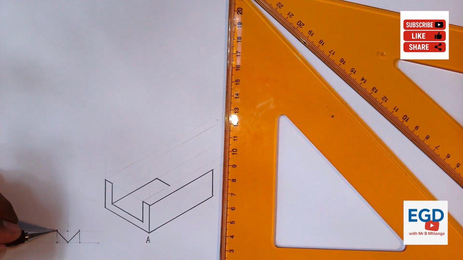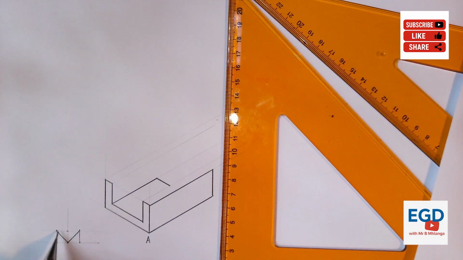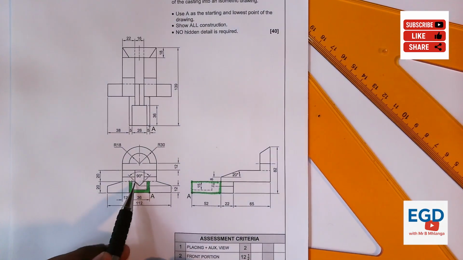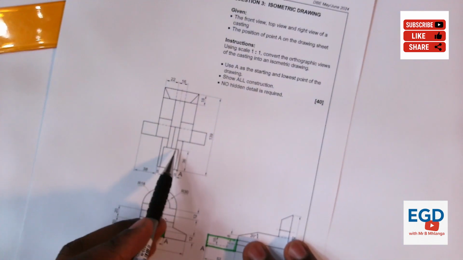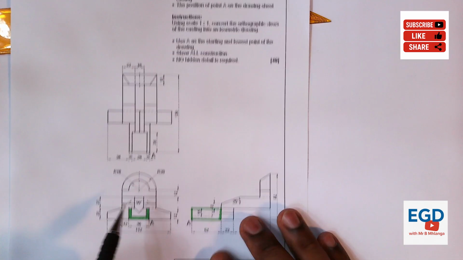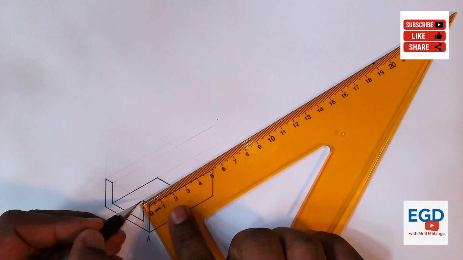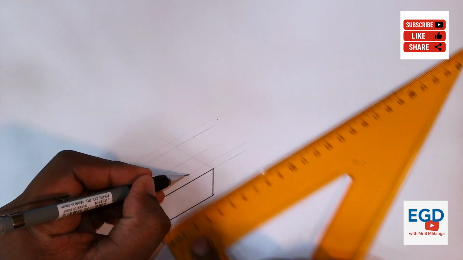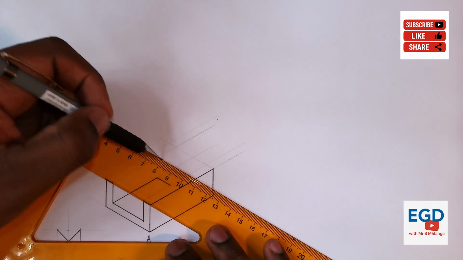Now let me check. I have this length, so I was looking for this length, right? Because we are not given it here. So now I can just draw a line going in from that point there, like that. That line, let me see. It's not this one, it's the one there. So I'll have to measure 36. So measure 36 from here going in. 36 is there, so it means the V part will be on this line.